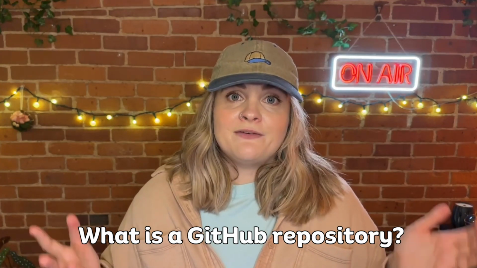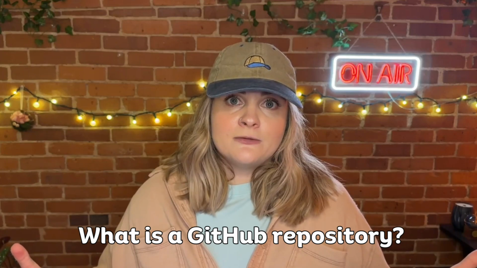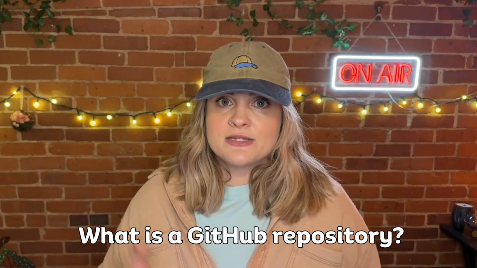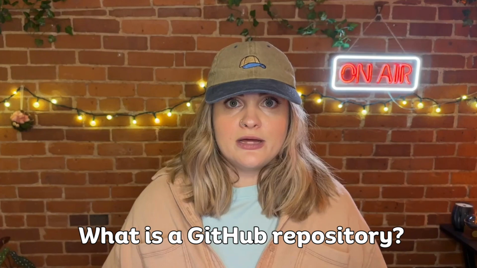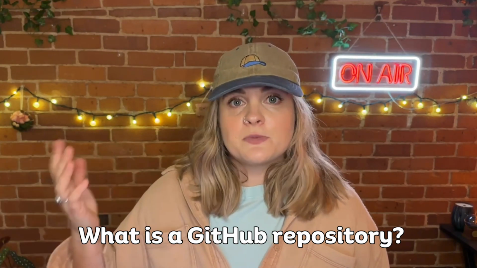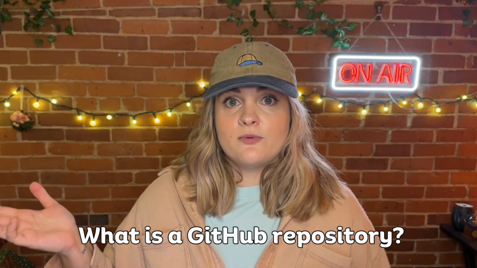A user can have as many repositories as they like on their GitHub profile, but it's best practice to have one repository for each project or code base that you're working on. If you're trying to start a project, if you're building a website, the best way to do that would be to create a new repository for your website code.